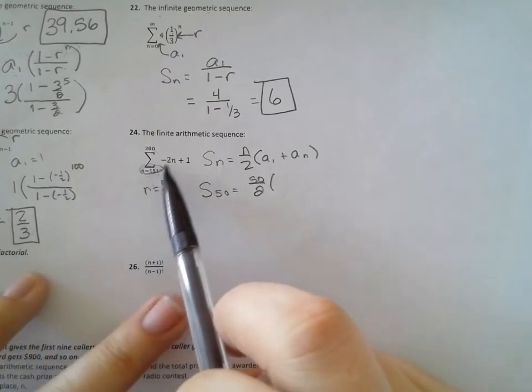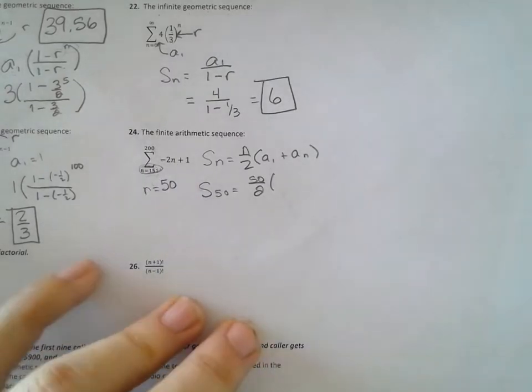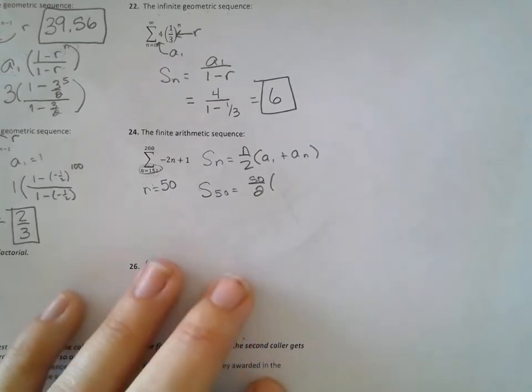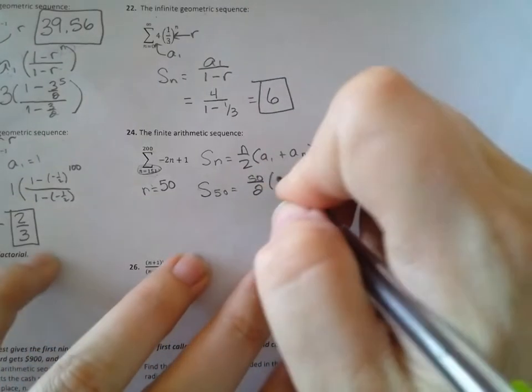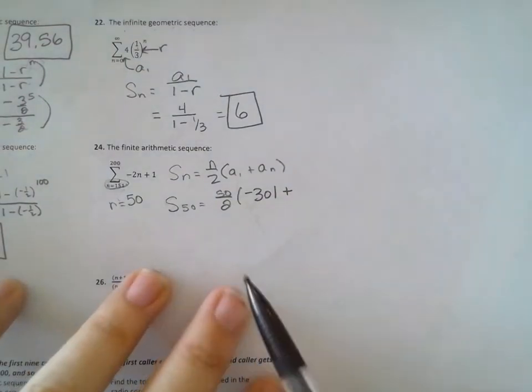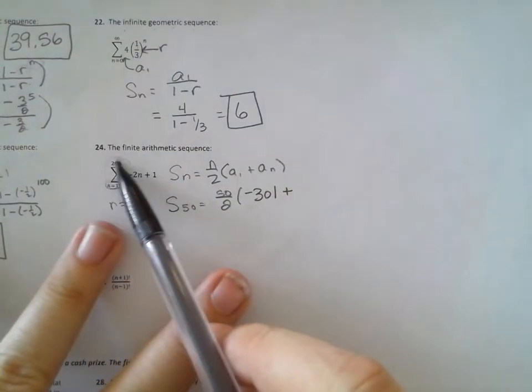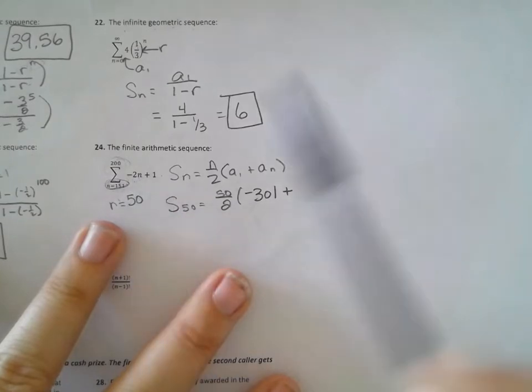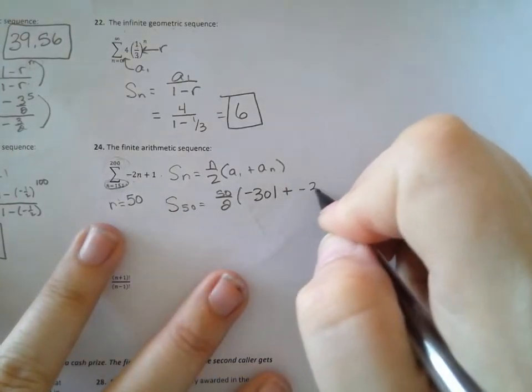So negative 2 times 151 plus 1. My first term that I'm actually evaluating here is negative 301. Then I add that to my upper limit. If I plug in a 200 here, that's negative 400 plus a 1, that gives me negative 399.